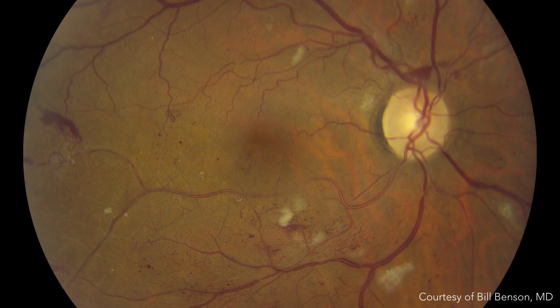You see some silver wiring, those little sclerotic white vessels on the inferior temporal portion of that arteriole. And then there's some venous beading. See those sausage-like segments coming along the inferior temporal arcade along the vein, obviously. There's an MA, there's a few MAs, there's some NV temporally.